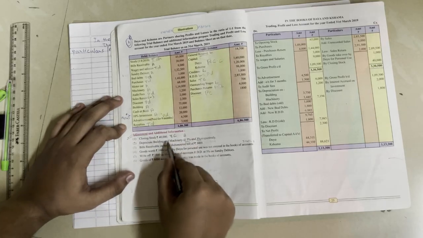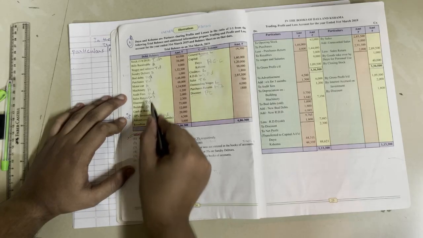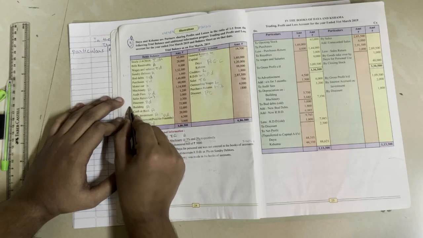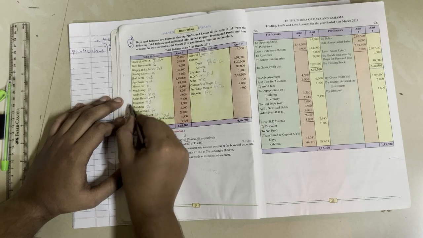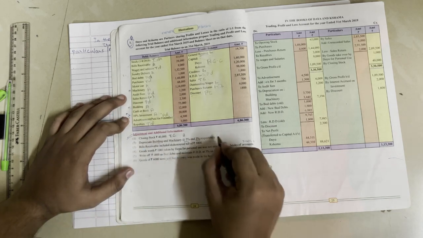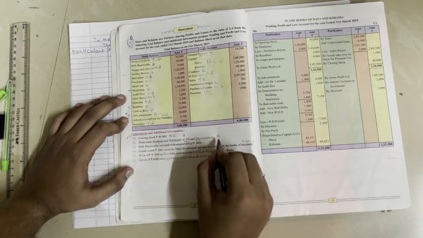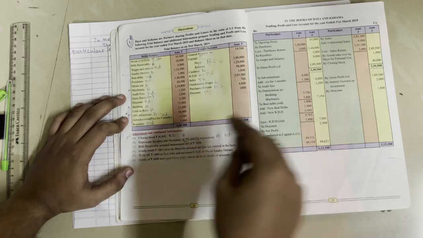To remember, we will put a dot mark on building and machinery, so that we remember we have some adjustments there. Two entries will be there: one deducted from the assets, and the other in PD, because depreciation is an expense.